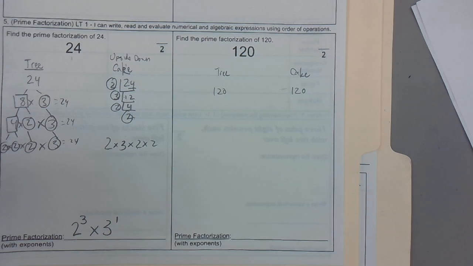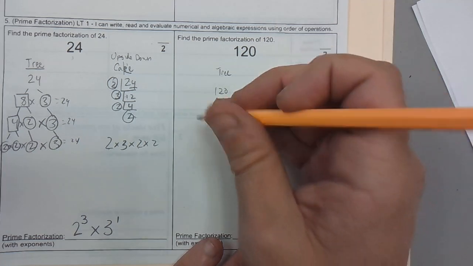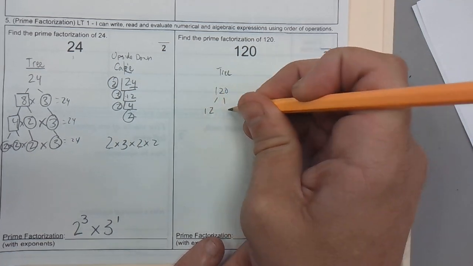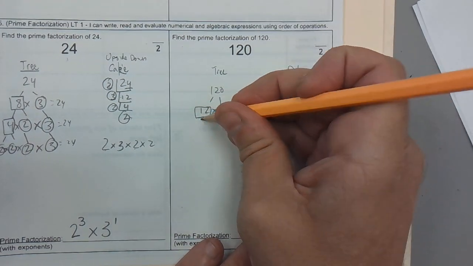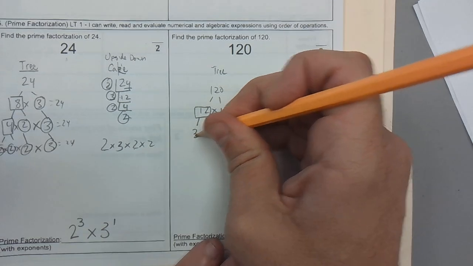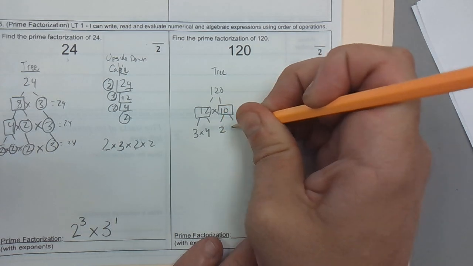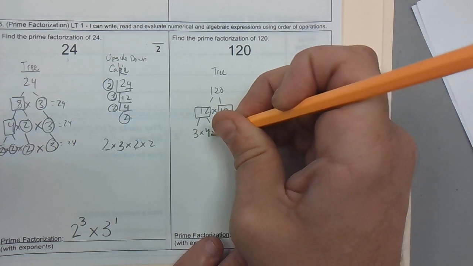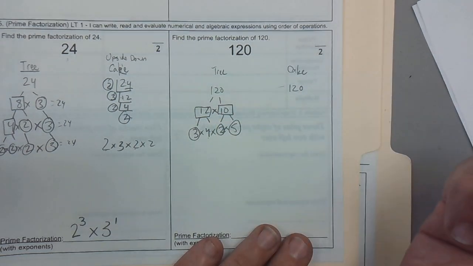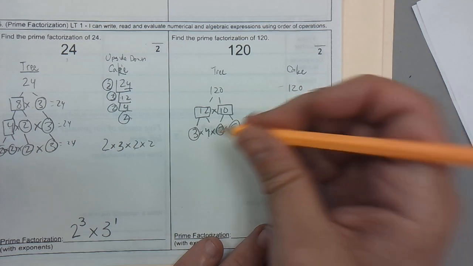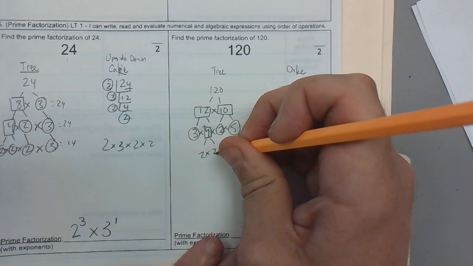Okay, for the next one, 120. So let's start with the tree. I'm going to just do, how about 12 times 10? 12 is not prime, so I'll put a box around it. I'll break that up into 3 times 4. 10 is not prime, I'll put a box around it. I'll multiply it as 2 times 5. 3 is prime, 4 is not prime, 2 is prime, 5 is prime. Alright, so I'll need to break this apart further. 4, put a box around it, is 2 times 2.